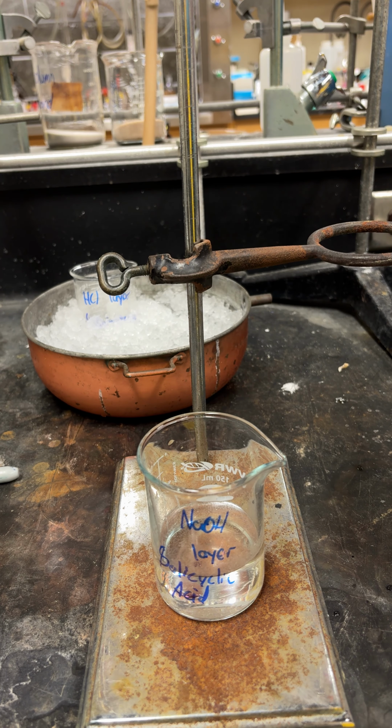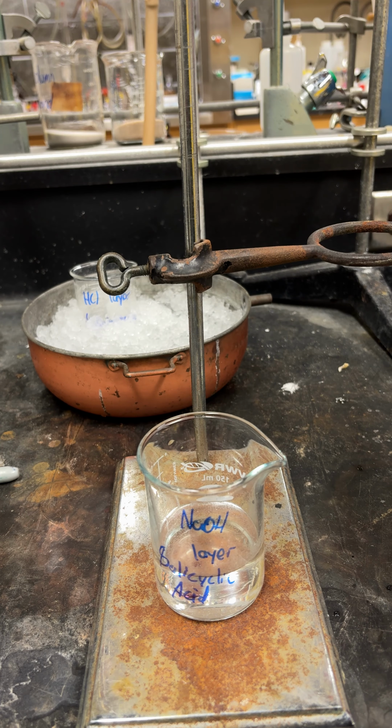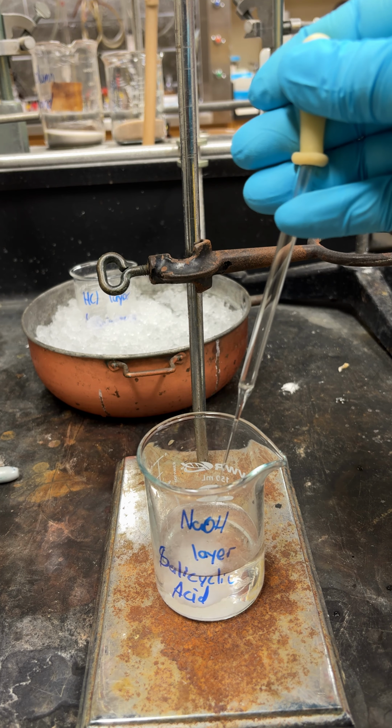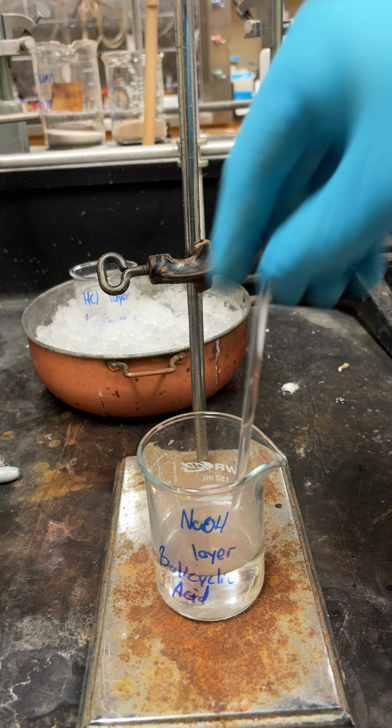So you're going to take just a new Pasteur pipette and put 1 full squirt of it in there, and then stir it around.